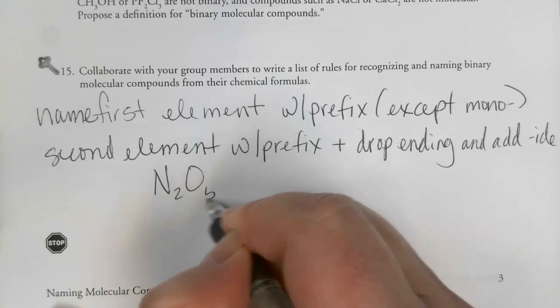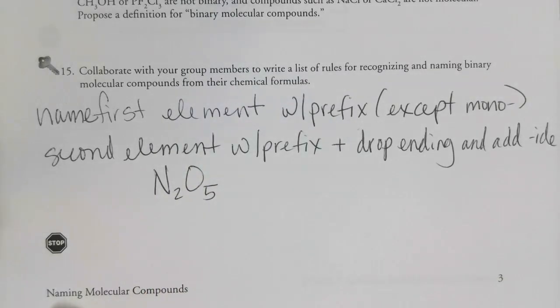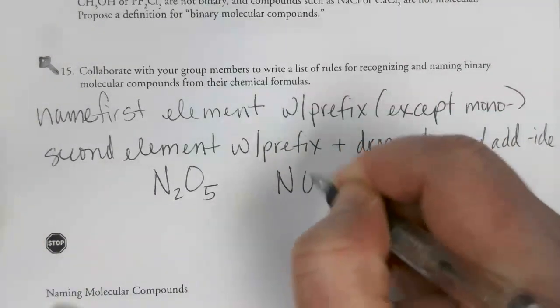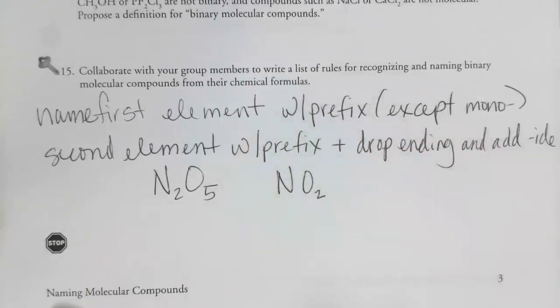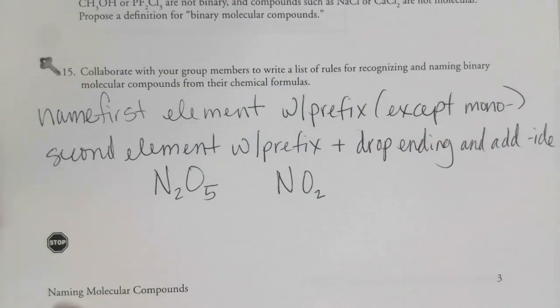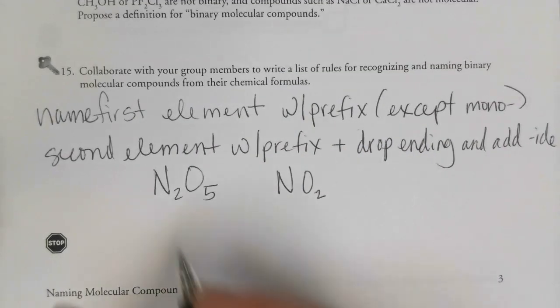Okay. So for example, do this one because it's just a little bit different than the one we just did. This would be called dinitrogen pentoxide. All right. As opposed to this one, which would be called nitrogen dioxide.